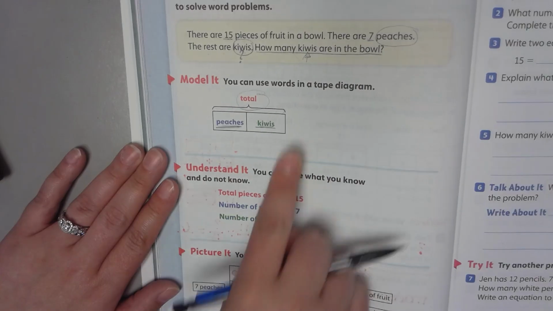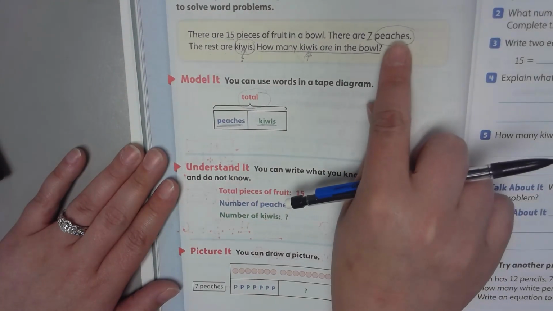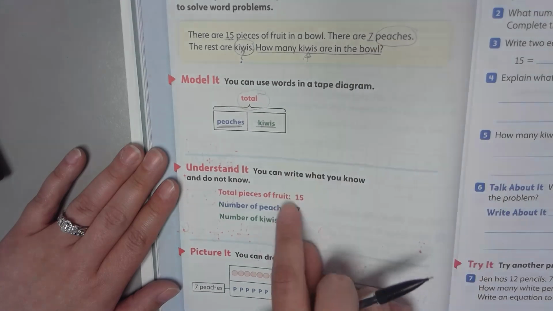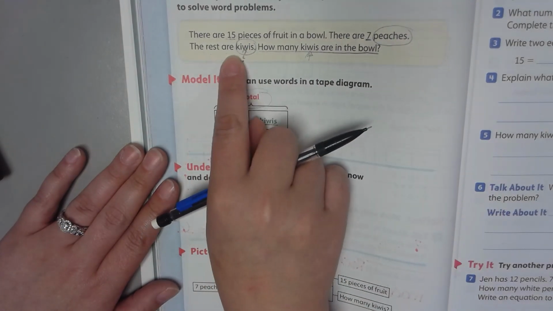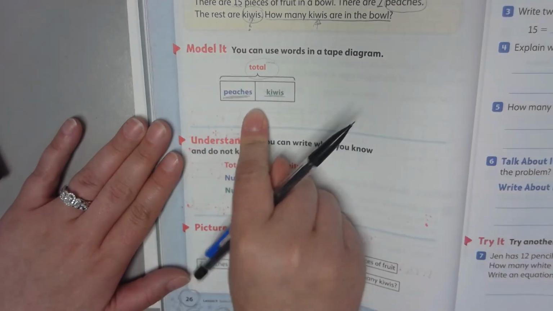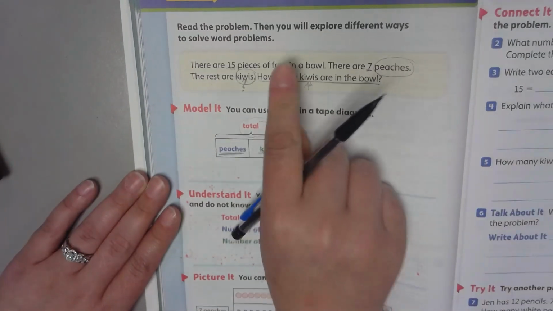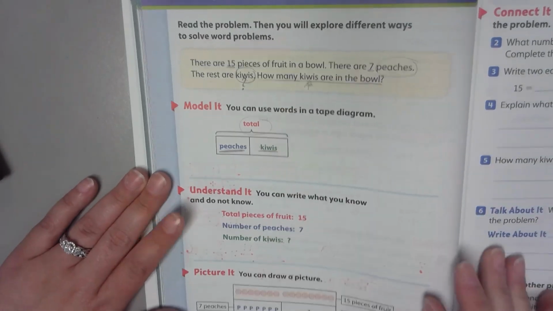Pieces of fruit, 15, because that's how many's in the bowl. Then it said number of peaches, because that was our other important word, because that's the fruit. 7 peaches. Number of kiwis, mystery, because it just said the rest are kiwis. We have no idea. So you could do it this way, you could do it this way, like Miss Rice, where we wrote it on the question.